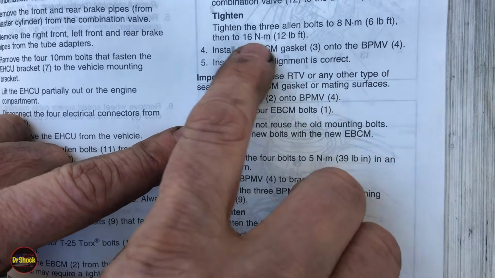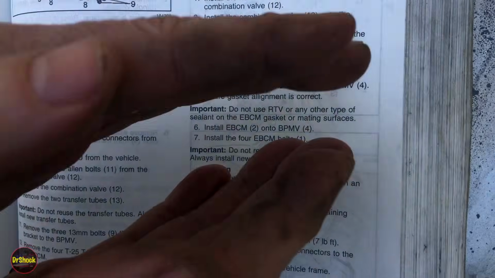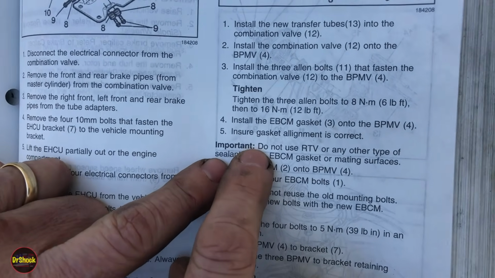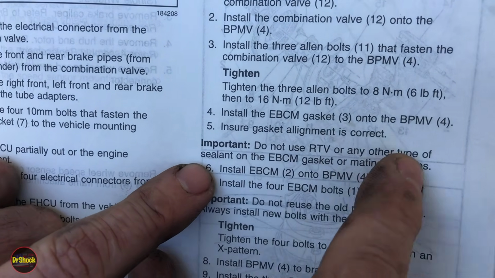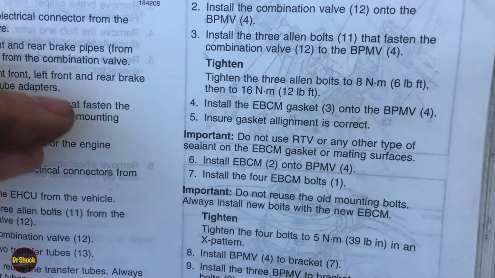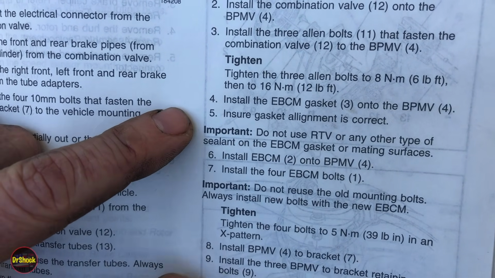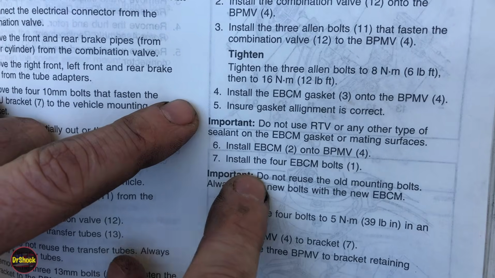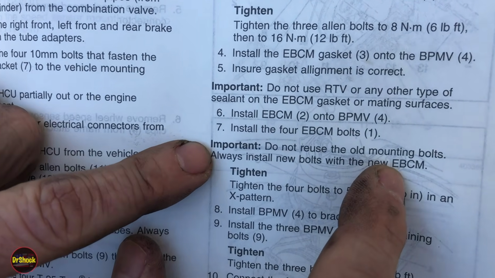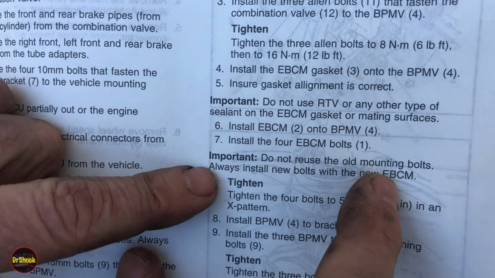They talk about putting on a new gasket. Anytime you change the EBCM and the BPMV, you have to have a new gasket, and they tell you do not use RTV or any type of sealant. So you have to use this special little thin gasket that GM provides. And again, do not reuse old mounting bolts with the EBCM. They keep saying that like 3, 4, 5 times, so they're trying to tell you something there.